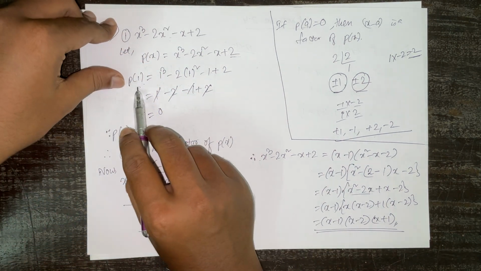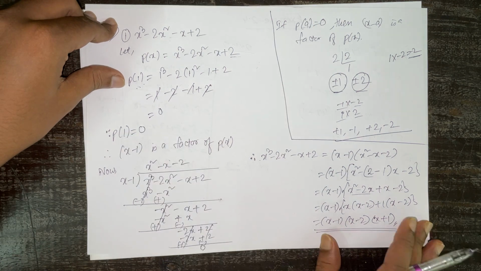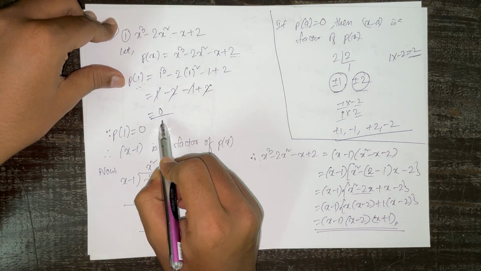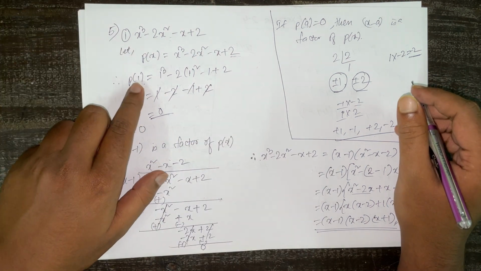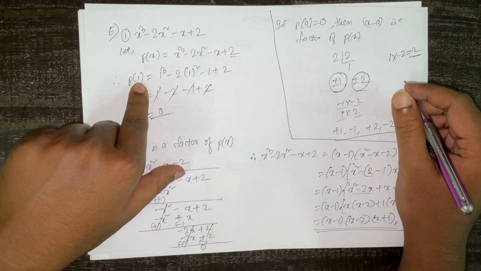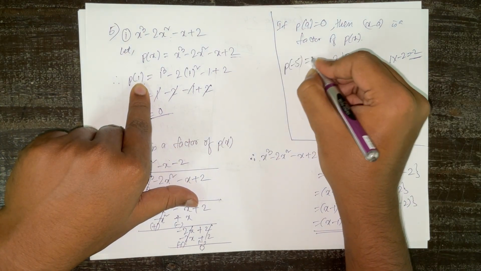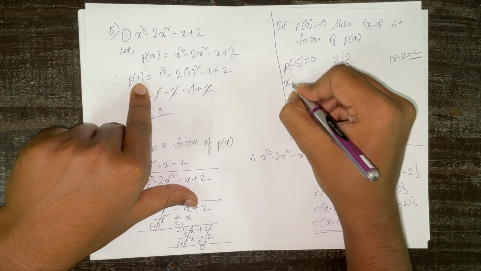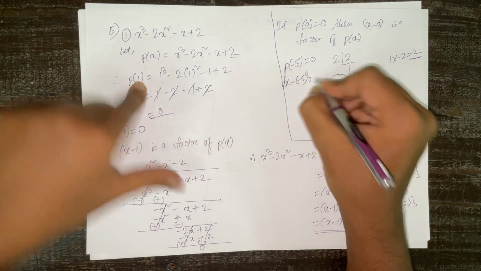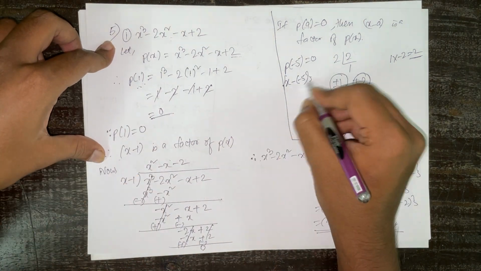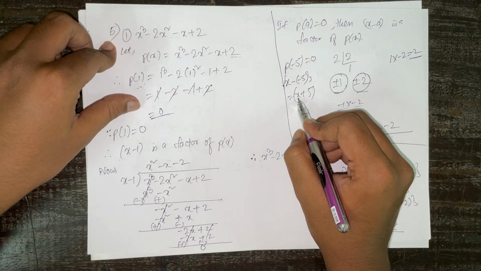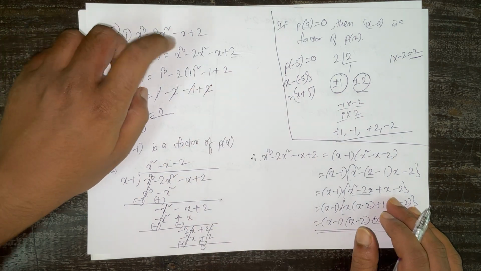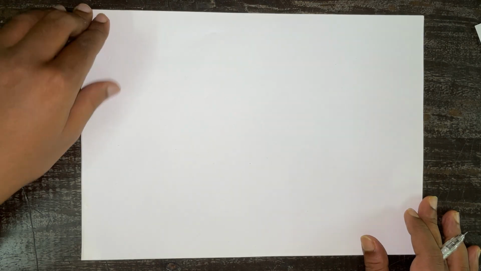So like this, the first step is very important. Whatever you try, you must get 0. Once you get 0, then you can consider x minus 1 or whatever number you get here. Suppose p of minus 5 is 0. Then it will be x minus minus 5, that is x plus 5. So x plus 5 will be a factor. Then you will take x plus 5 and divide the polynomial. Okay, so let us see one more for better clarification.